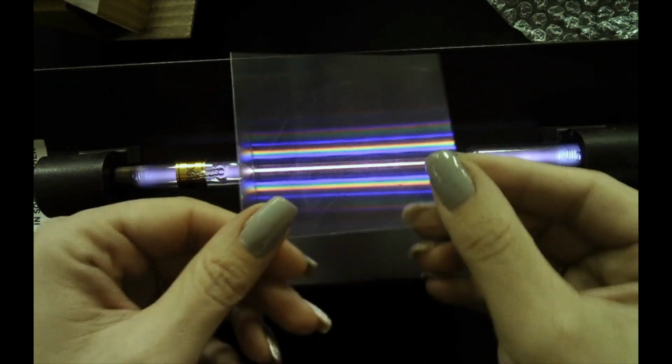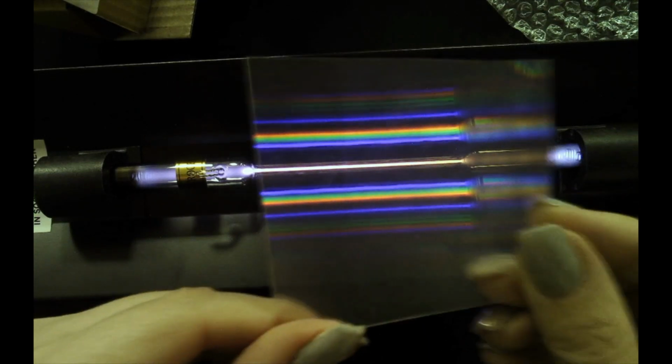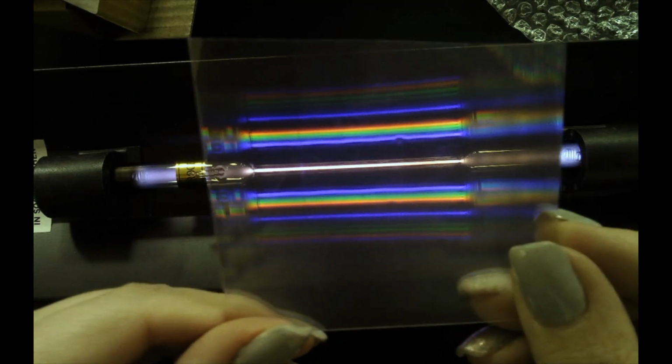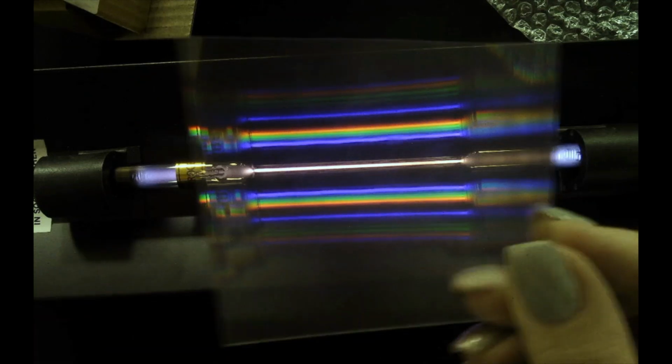This time the tube contains nitrogen gas. Again, with each different gas that we get, we're going to get a different line spectra. Again, near the top or the bottom, we've got a great separation of colors here for nitrogen gas.